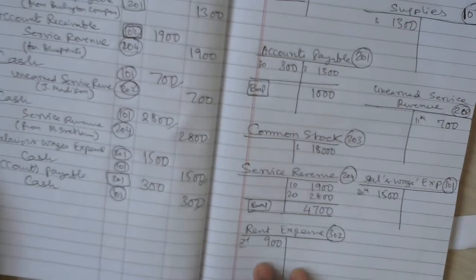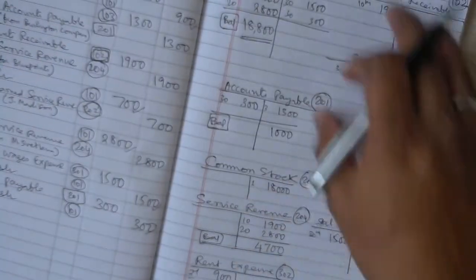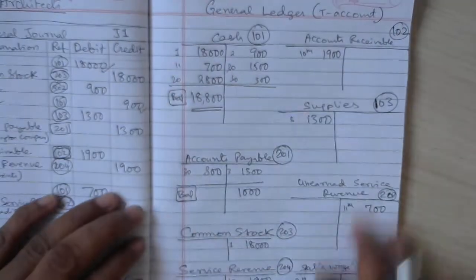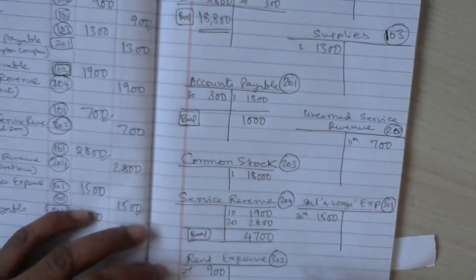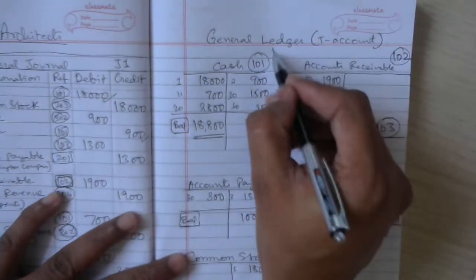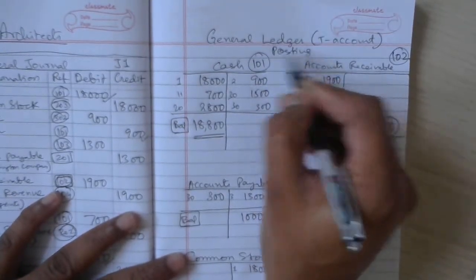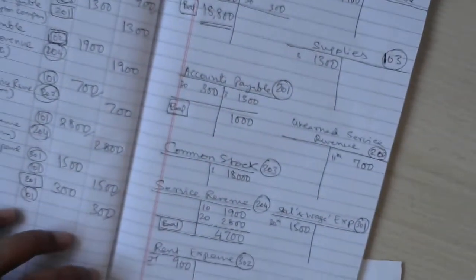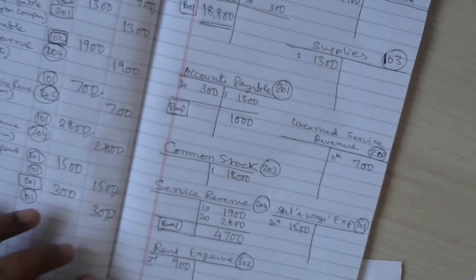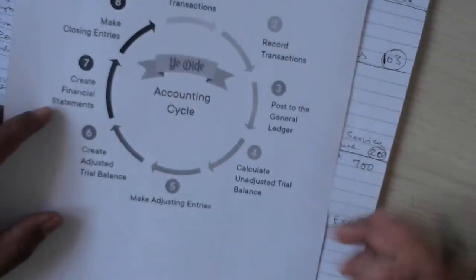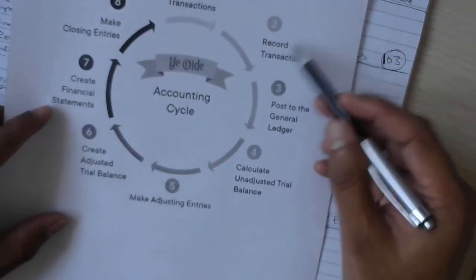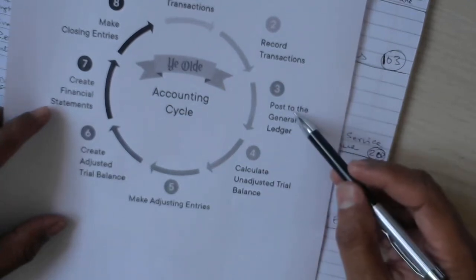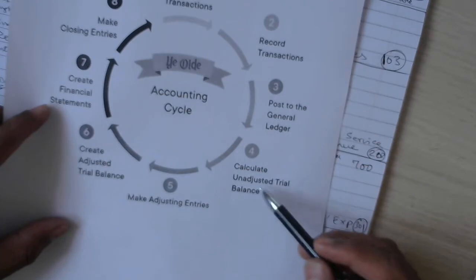So now I got all my general ledger completed. Posting is completed. So here I will write posting. Once you do the posting of T accounts, recording the transactions in the form of journal entries, and then posting to the general ledger, this part we have done. Now calculating the trial balance is next.